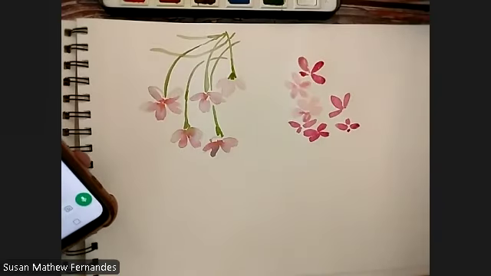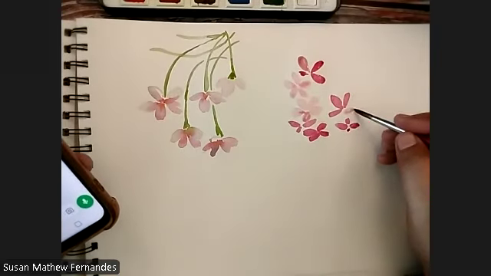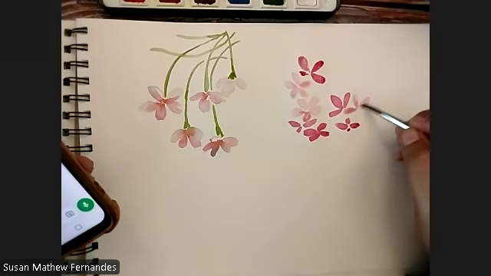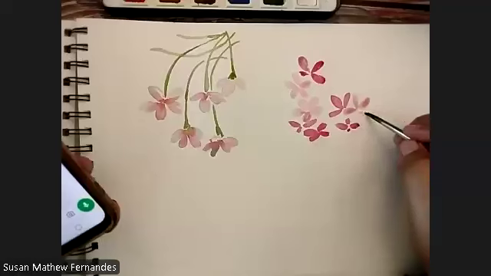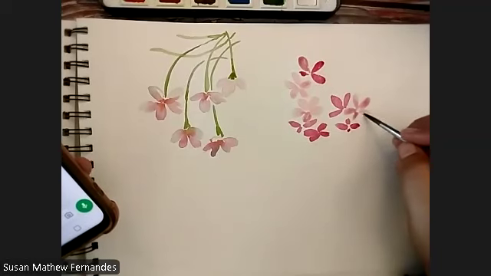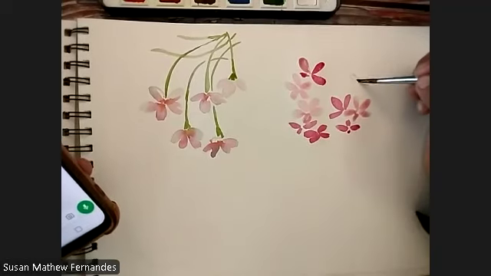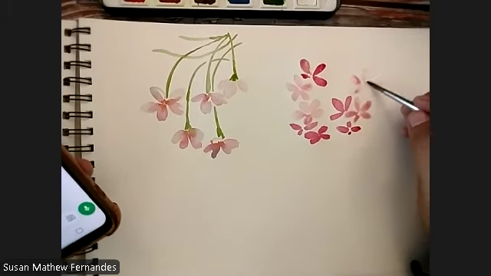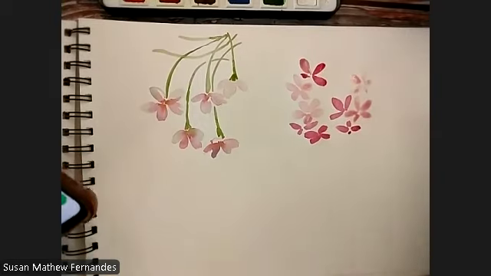There's very light ones over here on this side. One that is almost sideways. Okay.